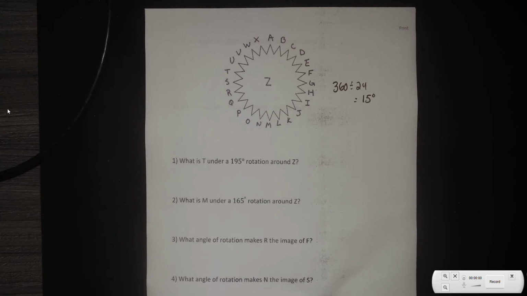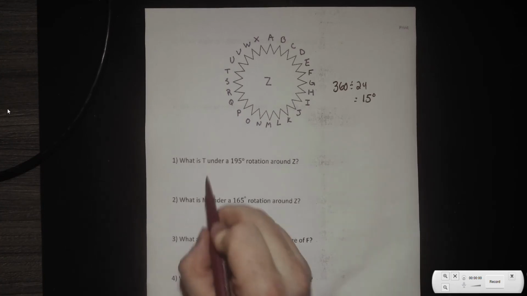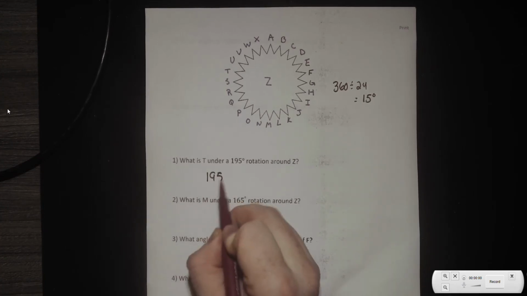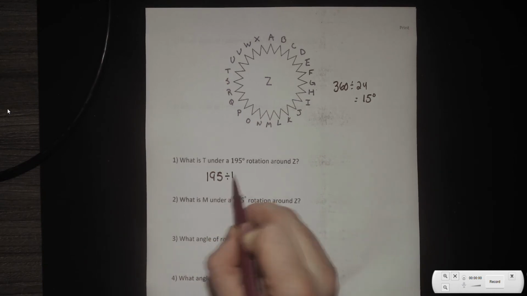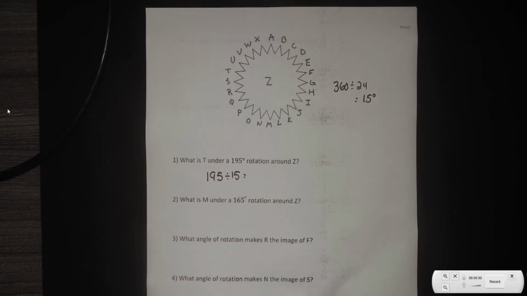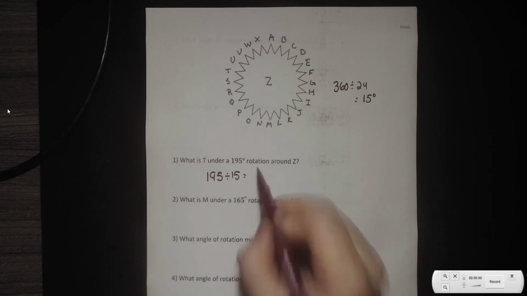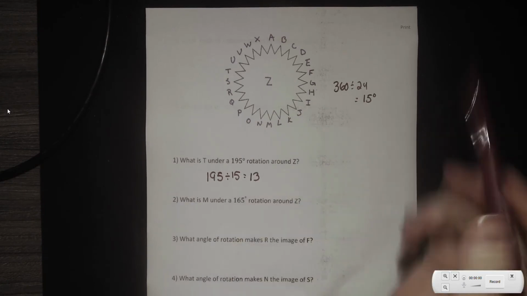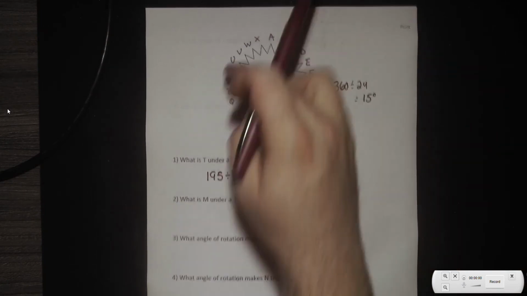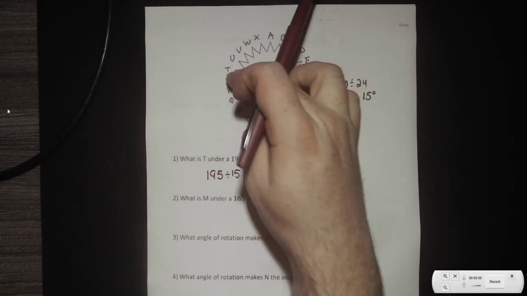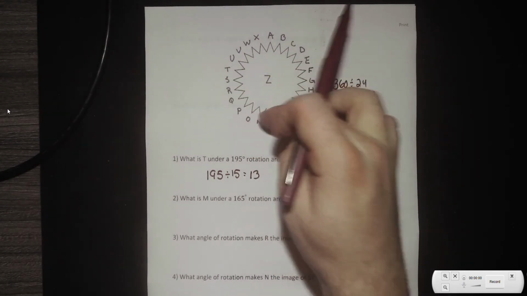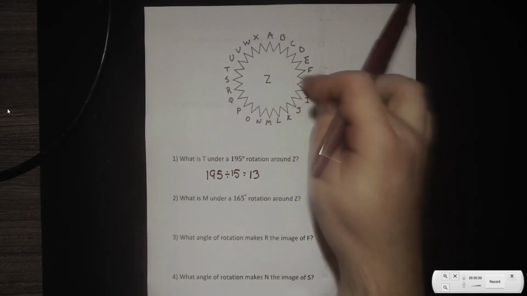This is slightly different than what we've seen so far, but it takes the same idea. You're going to take 195 and divide it by 15. 195 divided by 15 is 13. And what that's going to do is start at T and go counterclockwise 13 times. 1, 2, 3, 4, 5, 6, 7, 8, 9, 10, 11, 12, 13.